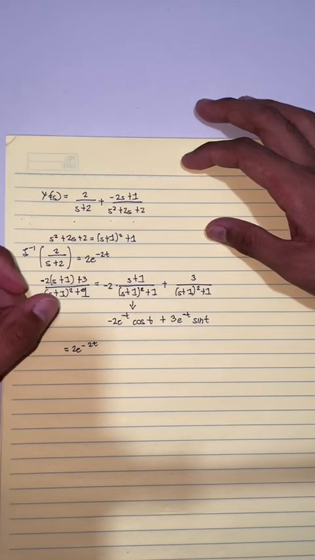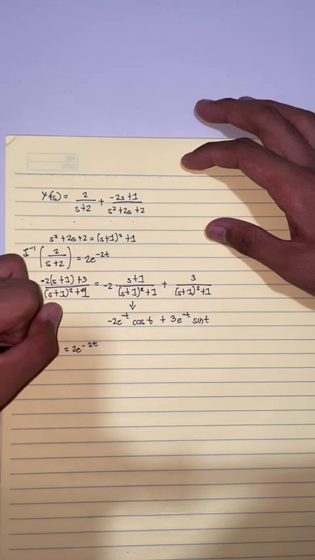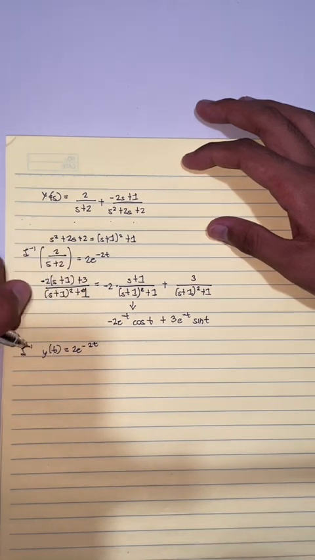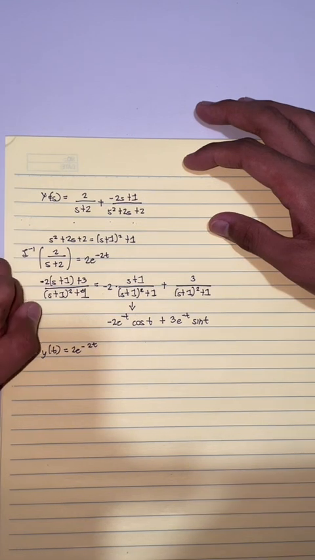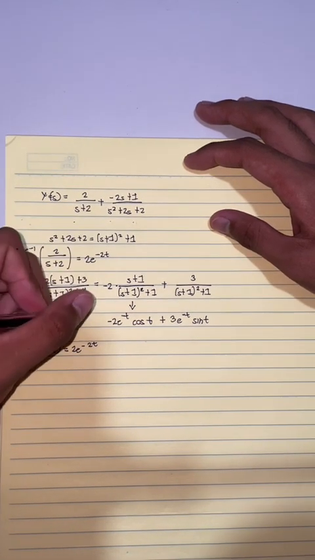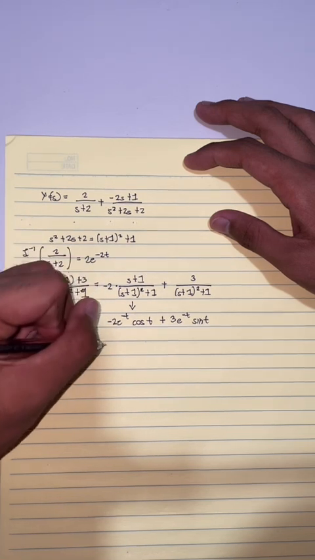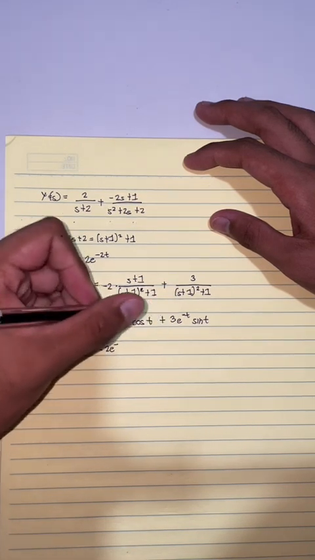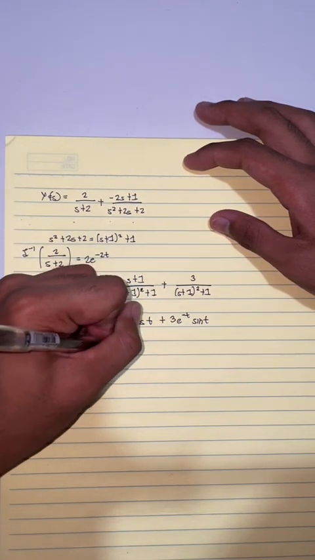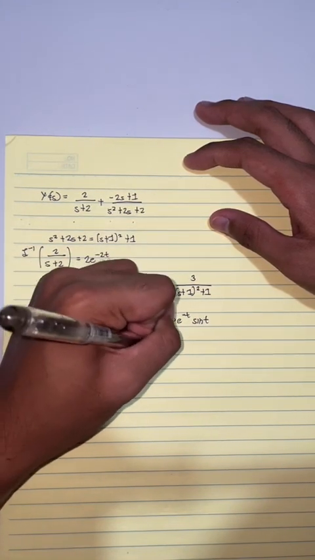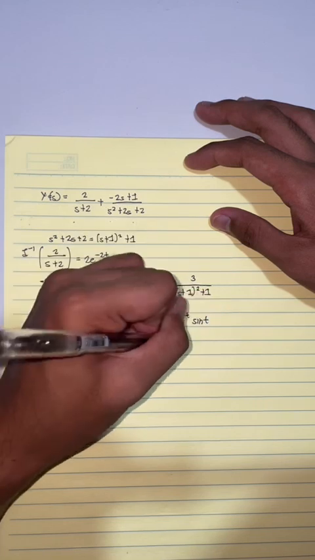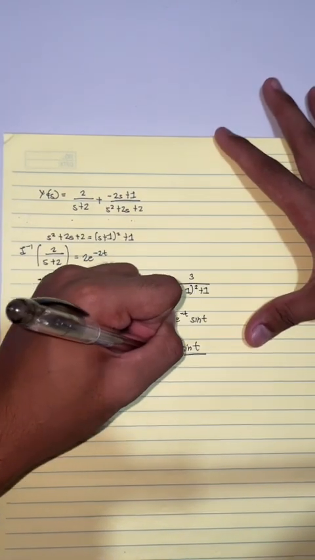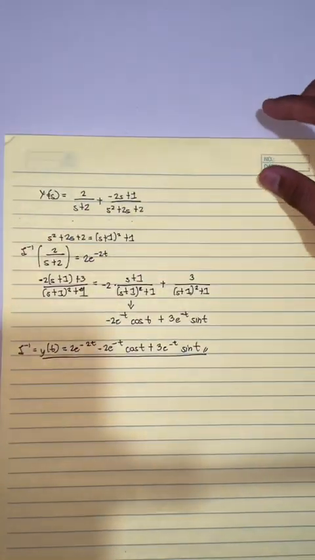So put the y Laplace transform, negative y inverse Laplace. So our final answer is, put this answer here, negative 2e raised to negative t cosine of t plus 3e raised to negative t sine t. So this is our final answer.